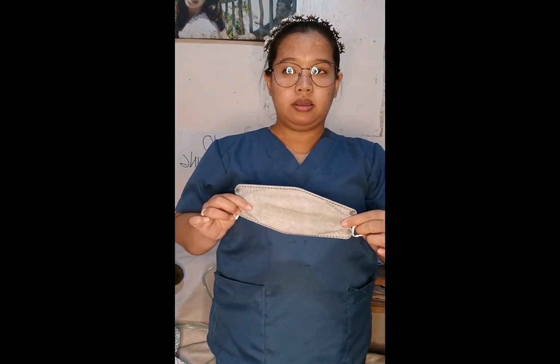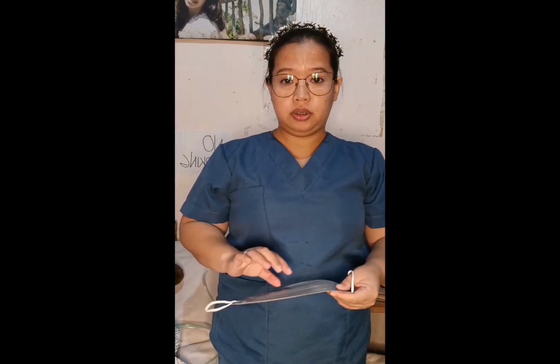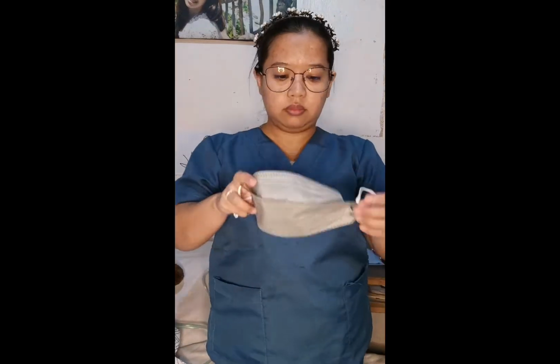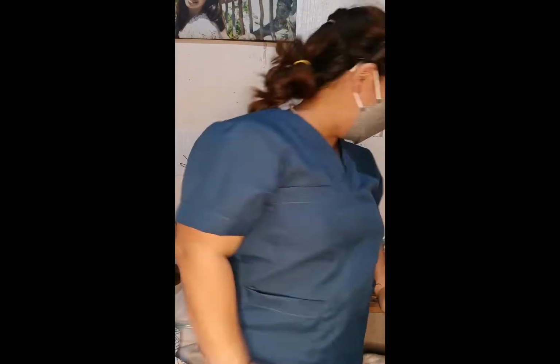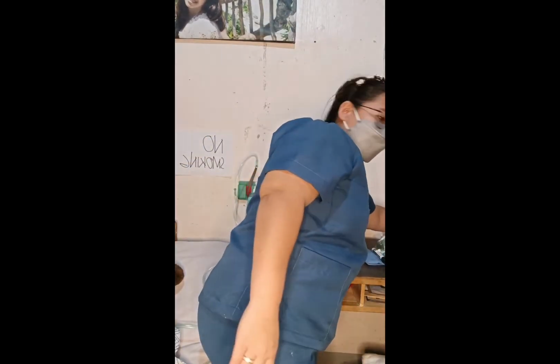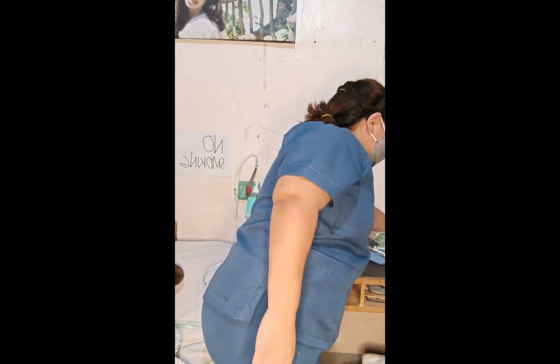First, before we start administering the oxygen, we need to make sure that we wash our hands, mask, and we wear our surgical gloves. This is to prevent germs from spreading. Now we will be wearing our surgical mask.